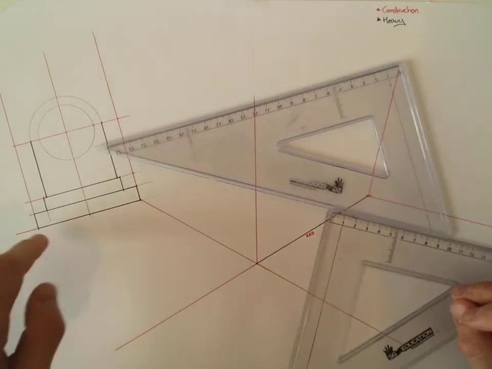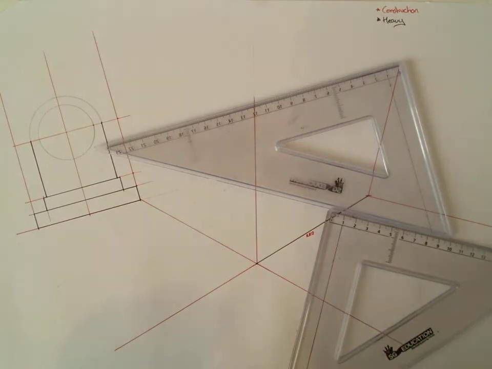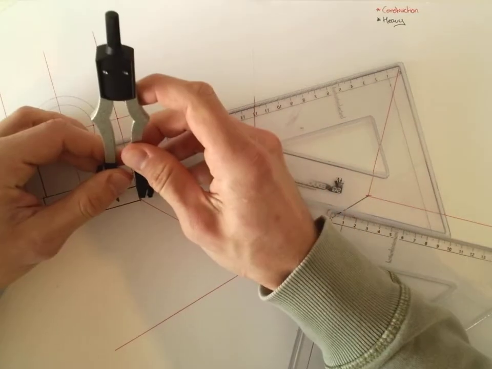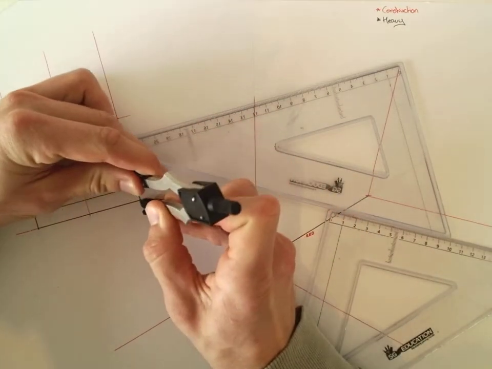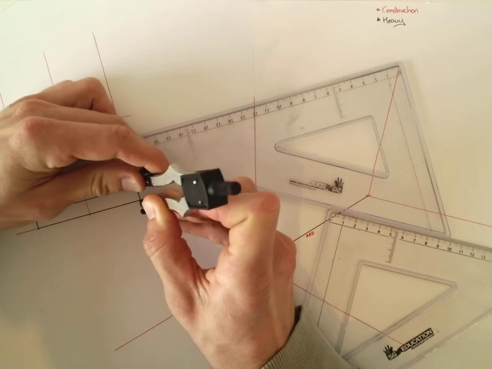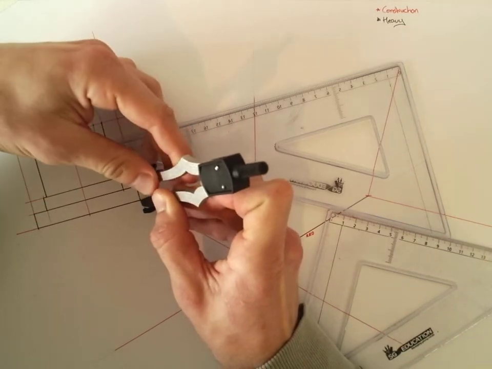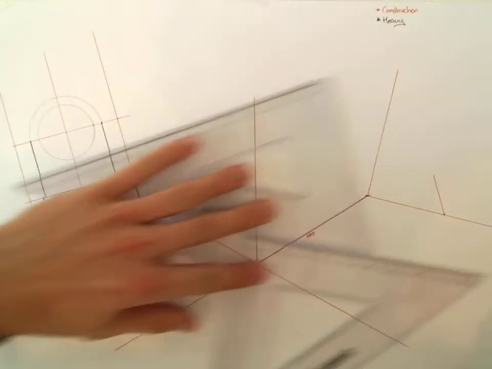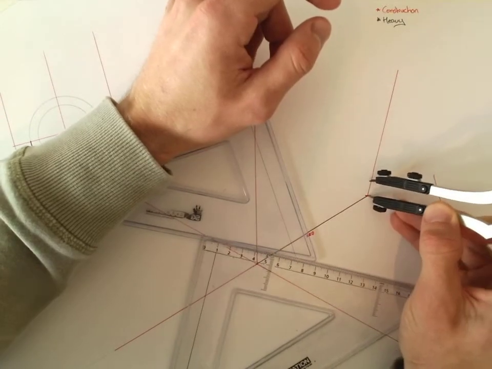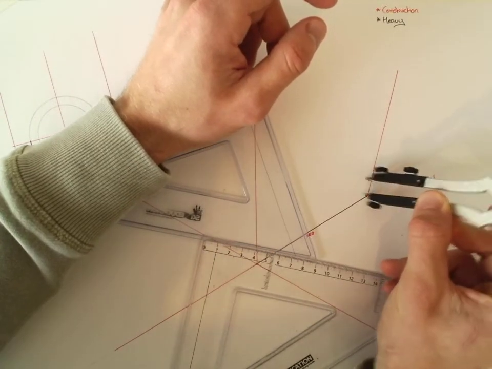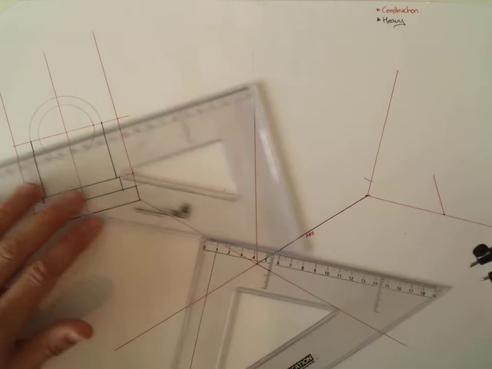Sure, we're going to go from our elevation, so we'll just take that height. It should be 12. I'll take the height using my compass though, because if it turns out that I haven't measured this correctly in my elevation, at least I'm using the same measurements when I come over here and it's going to match up. Right, so there's 12.